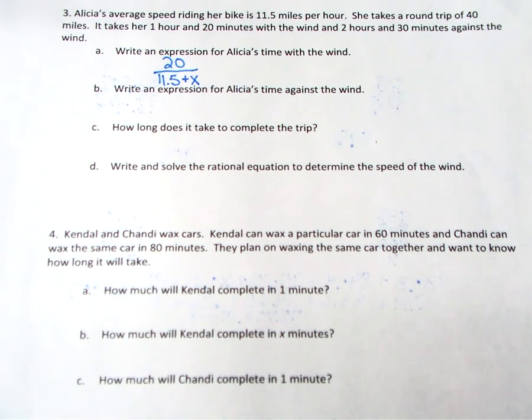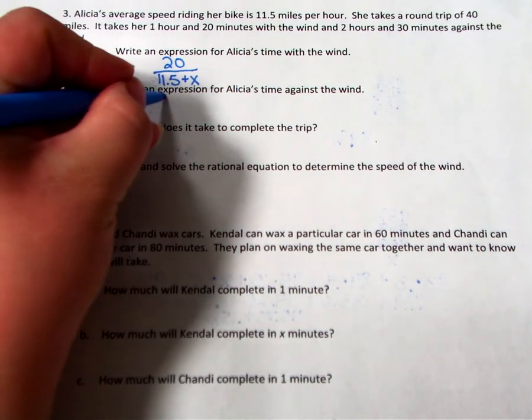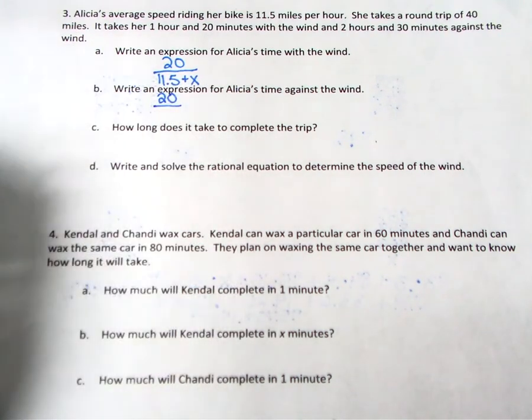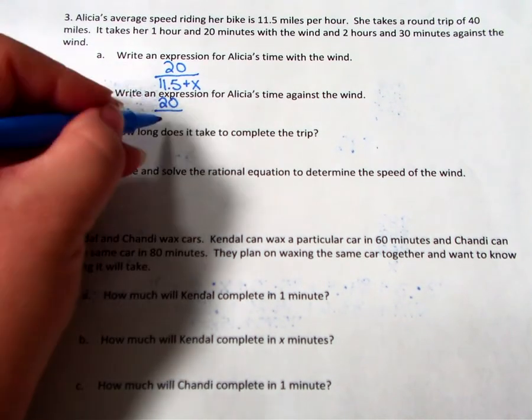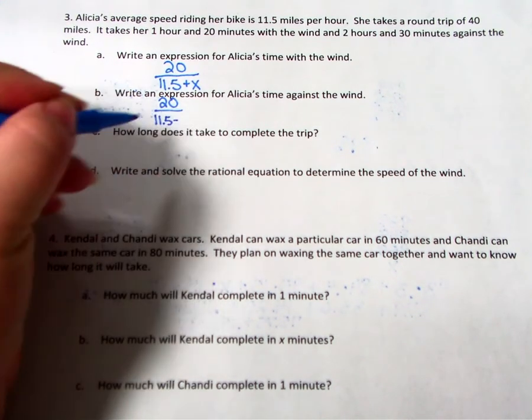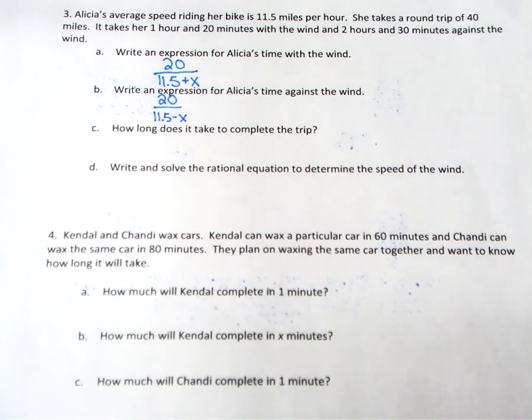For the expression for Alicia's time against the wind, again, she would have half of that total distance of 40 miles, so 20 miles. And against the wind would be taking her speed and subtracting off the speed of the wind. So we want to know, how long does it take for Alicia to actually complete the trip?